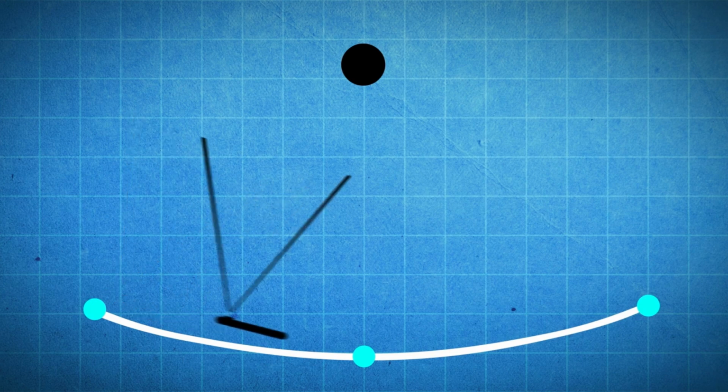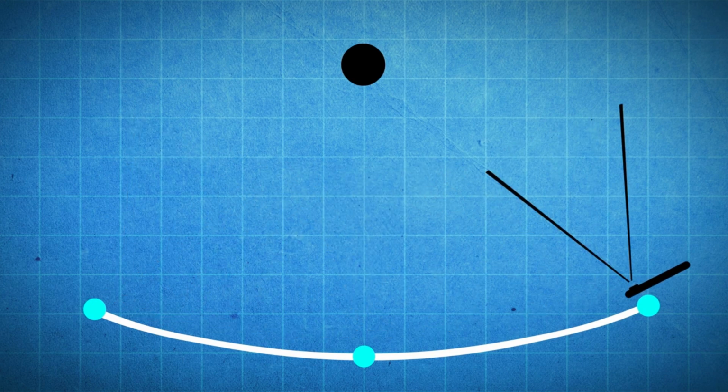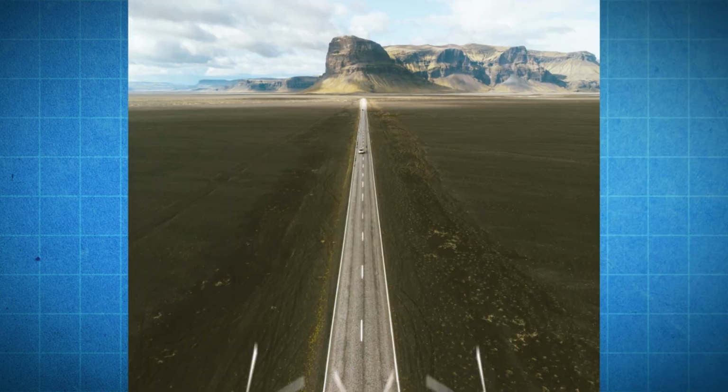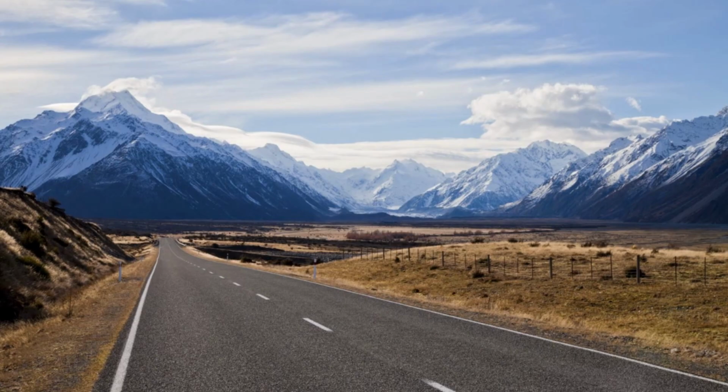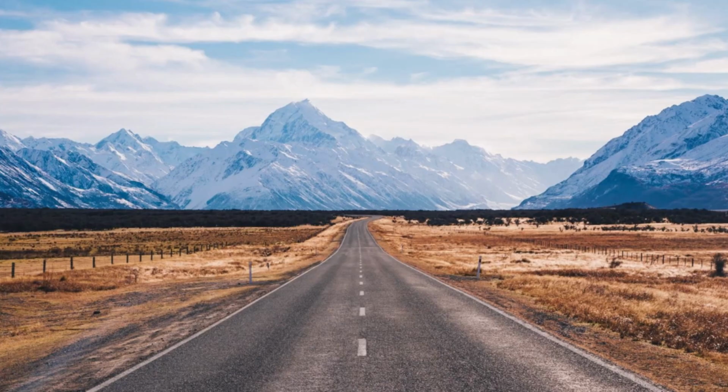Next, lateral movement. This is basically moving from left to right on a lateral plane, or right to left. Take this for example: 3 different images of a road taken at 3 different positions on a lateral plane. You can position the camera on the right, left, or the center, and anywhere in between to change the viewer's perspective. Try out different lateral positions while photographing a subject and see which angle you like most.